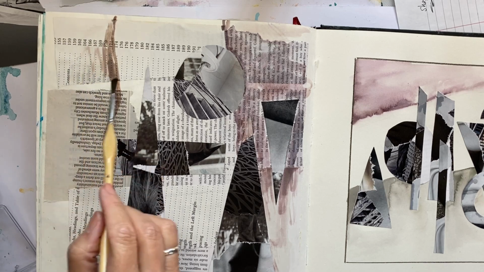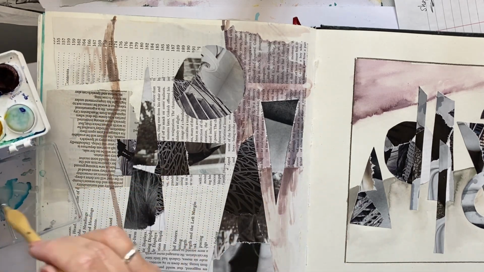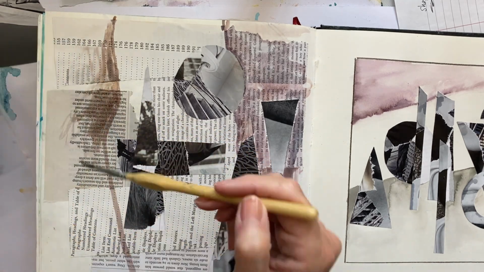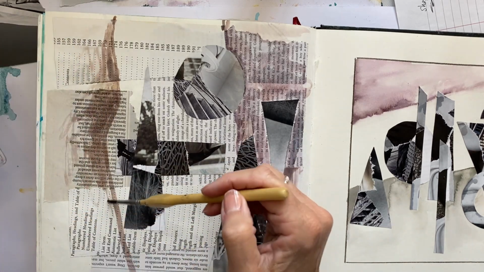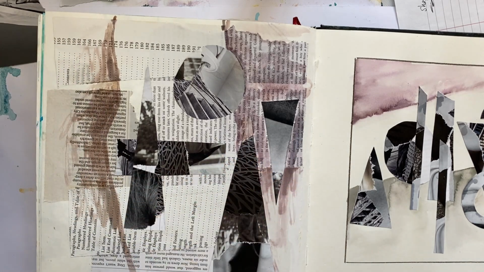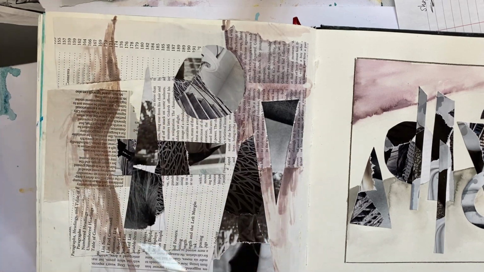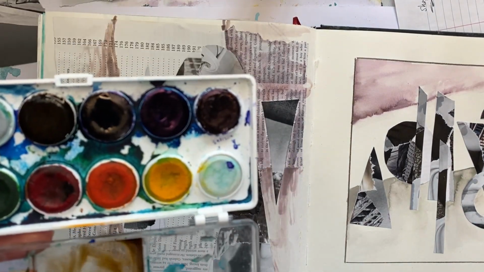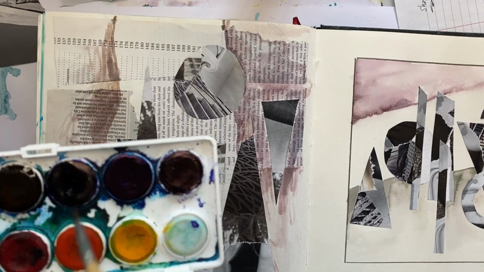Yeah, and you see just how absorbent that paper is. There we go. Having to use a lot of water to move the paint around. So it just looks a little bit scrappy at the minute, but that's okay because that's just given me another idea. This is what happens. I'm going to do some mark making like I did in the previous tutorial, if you caught that one.